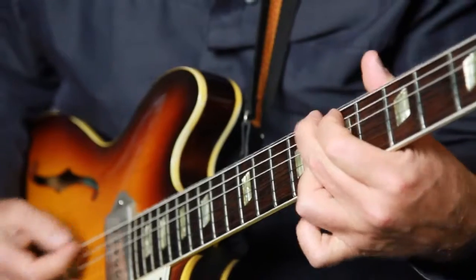Okay, so that's Phrygian mode. There's a lot you can do with it. Works really well over minor chords. Works perfectly over augmented 9ths as well.